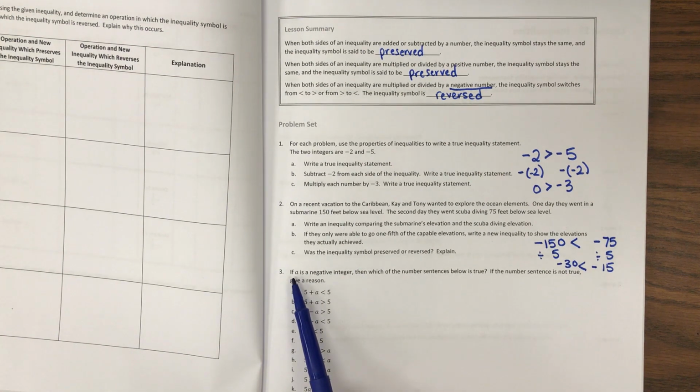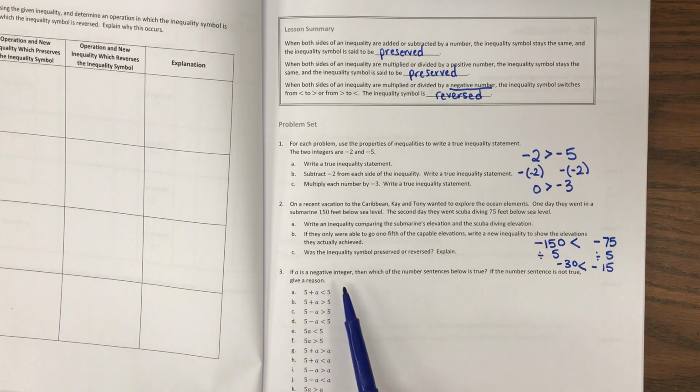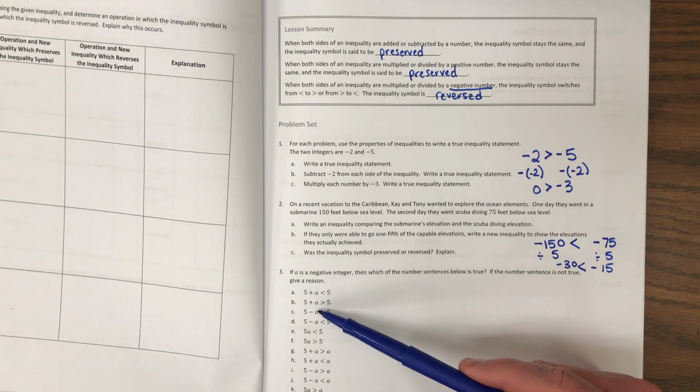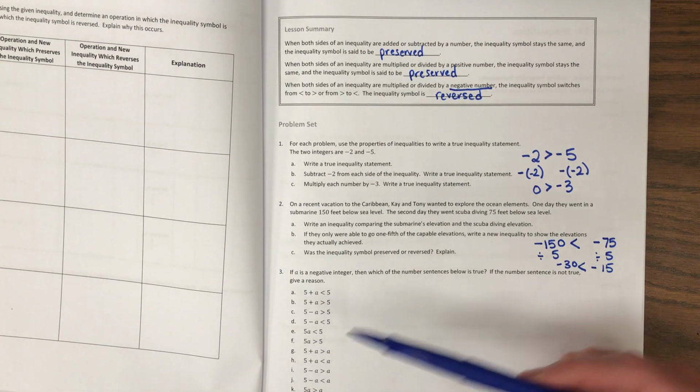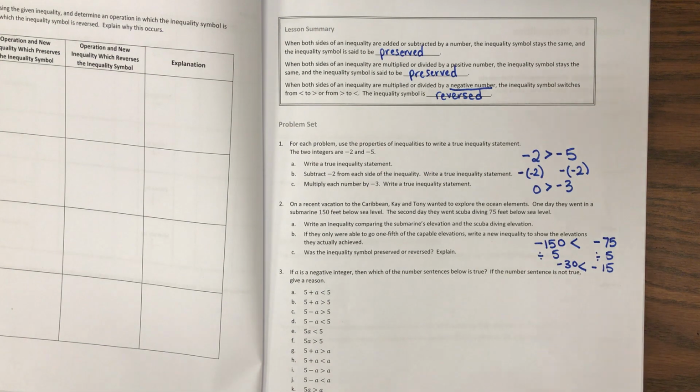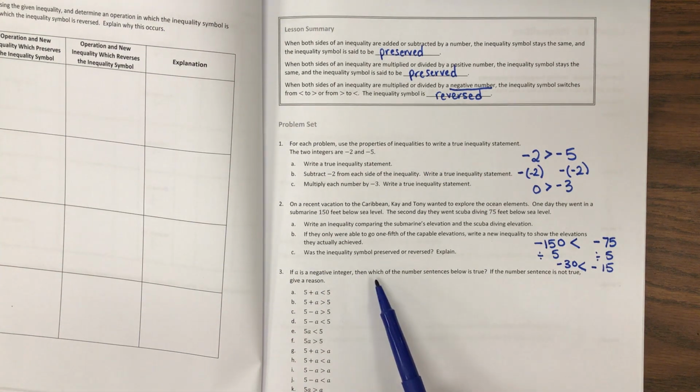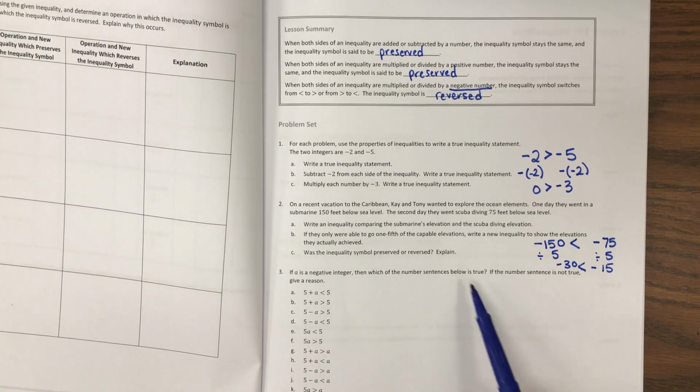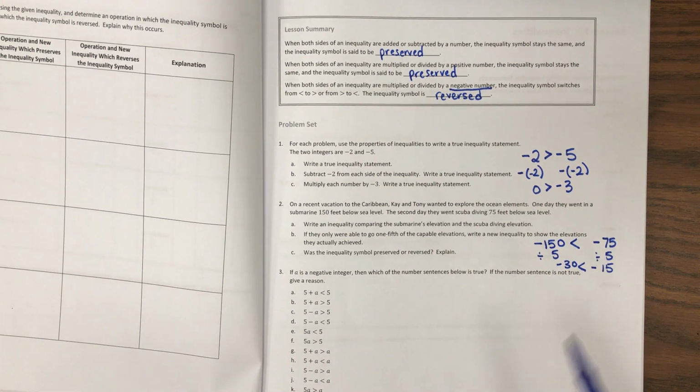And so now for part 3, it says, if A is a negative integer, so all these A's that we see in all these questions here, we just have to imagine that it represents any integer, but it has to be negative, so that we just think about what that means. Then which of the number sentences below is true? If it's not true, give a reason.